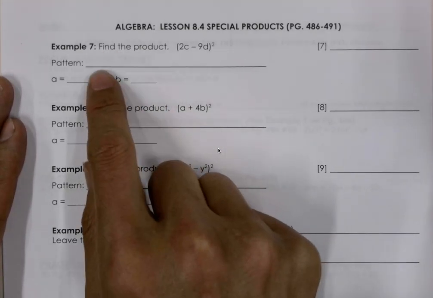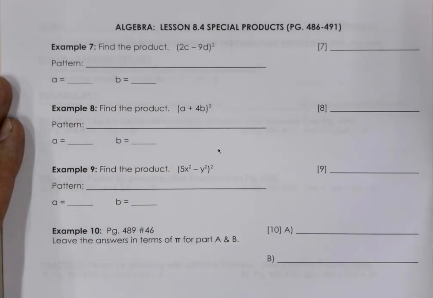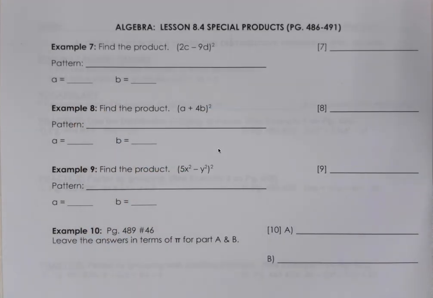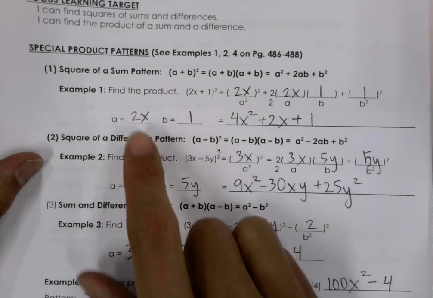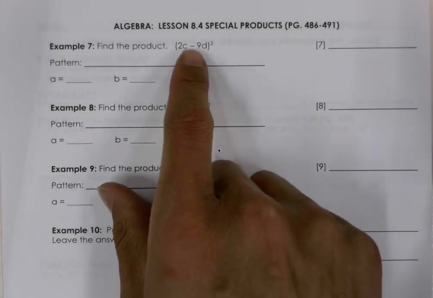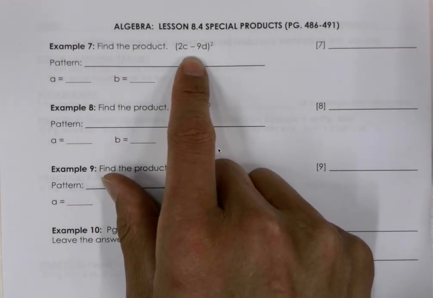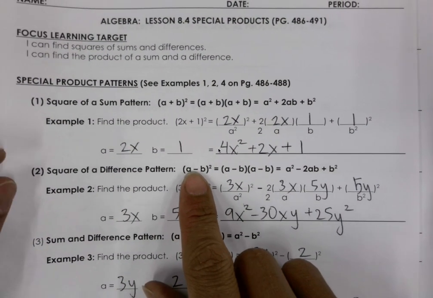So we are looking at example 7, 8, 9, and 10. And in example 7, we still need to determine what pattern to use. So we learned earlier about the sum pattern, the difference pattern, and the sum and difference pattern. So we're identifying what pattern fits on this problem. And we can see that it fits the difference pattern here, right?